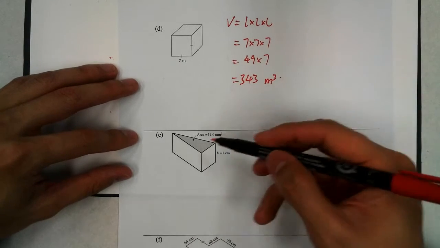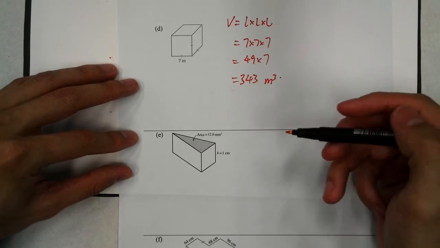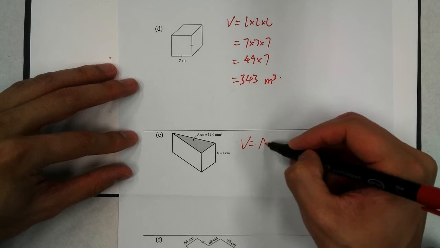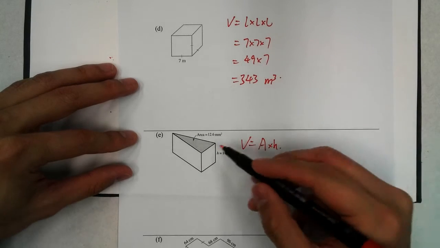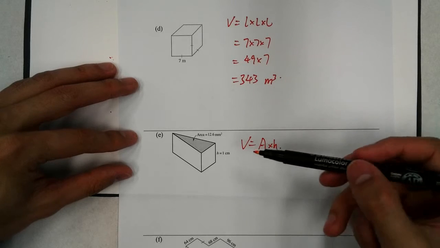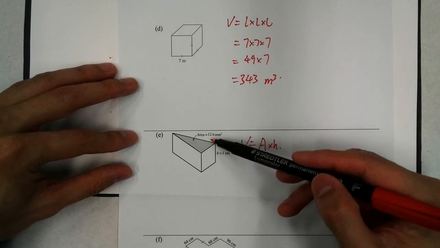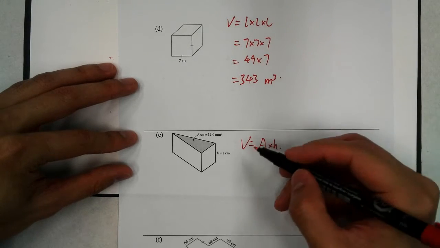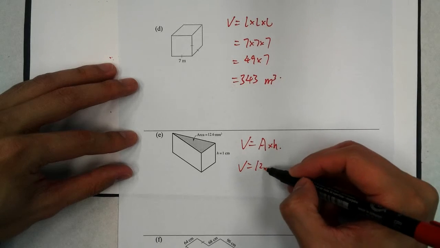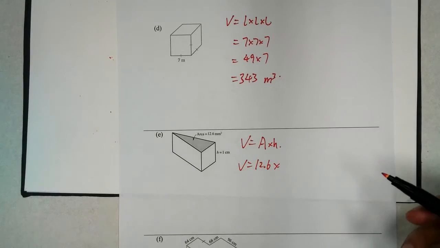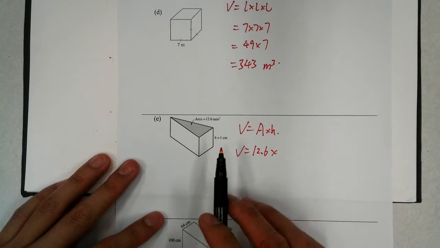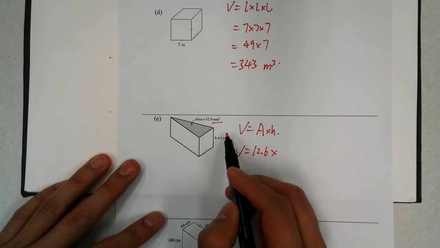And next one, you have a triangular prism. For a triangular prism, we use the formula V is equal to A times height. A is the base area. The base area already given is 12.6 millimeters squared. So therefore, V is equal to 12.6 times. And next we see the height is 1 centimeter, which is different from the millimeter squared.